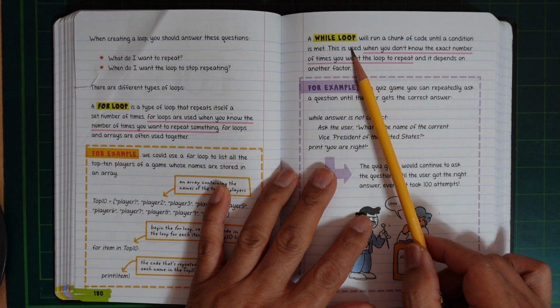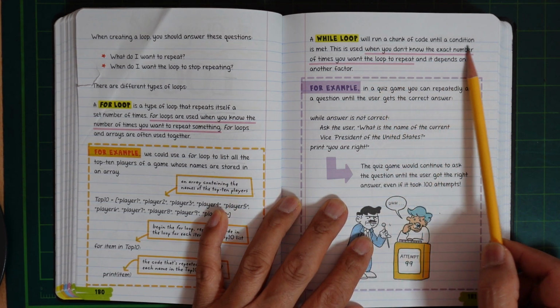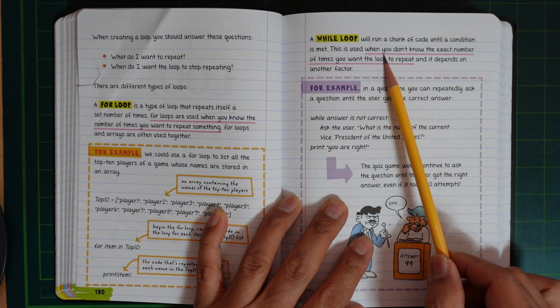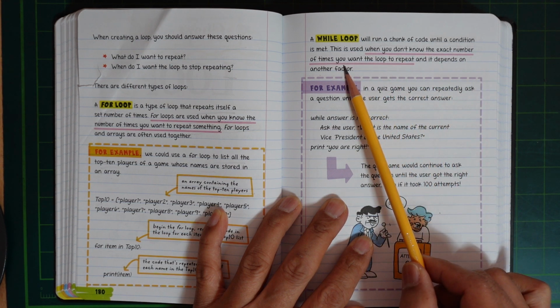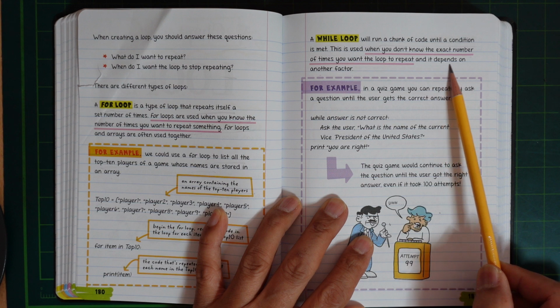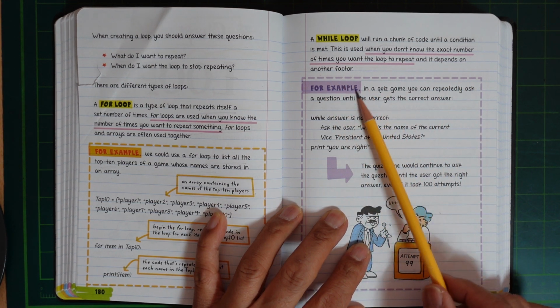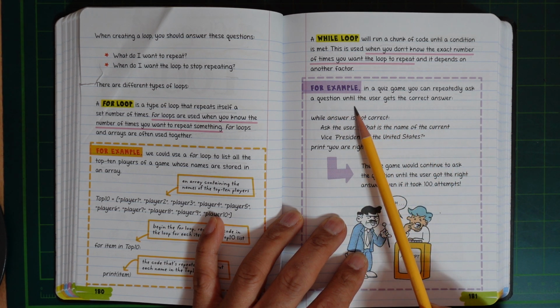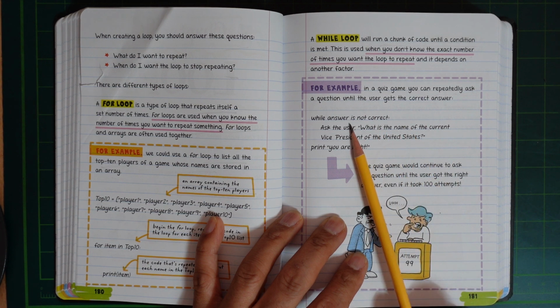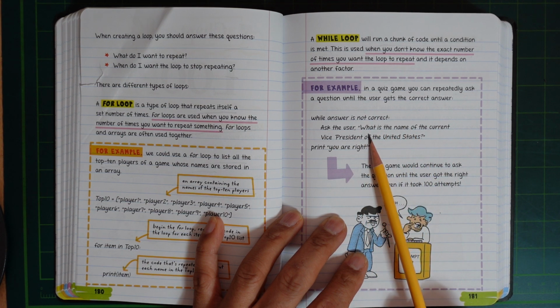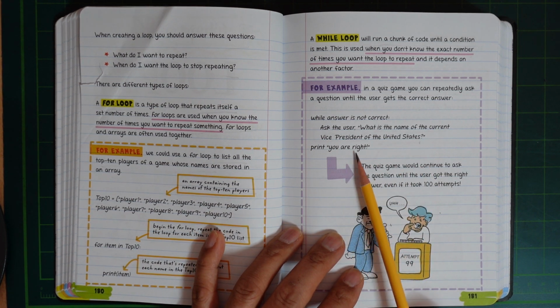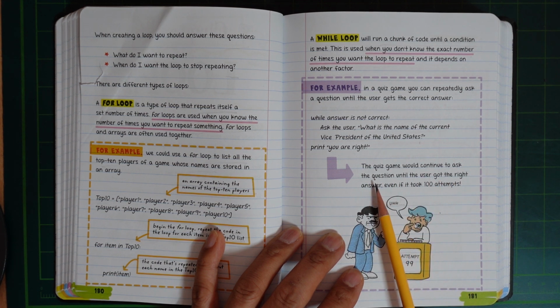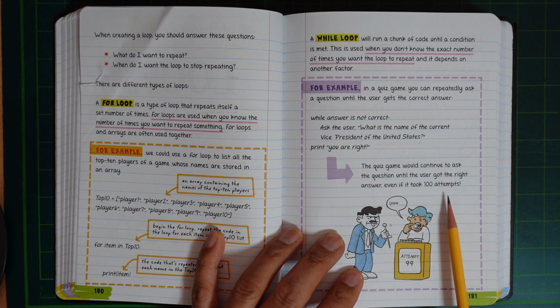A while loop will run a chunk of code until a condition is met. This is used when you don't know the exact number of times you want the loop to repeat, and it depends on another factor. For example, in a quiz game you can repeatedly ask a question until the user gets the correct answer. While answer is not correct, ask the user: what's the name of the current Vice President of the United States? Print: you are right. The quiz game would continue to ask the question until the user got the right answer, even if it took 100 attempts.